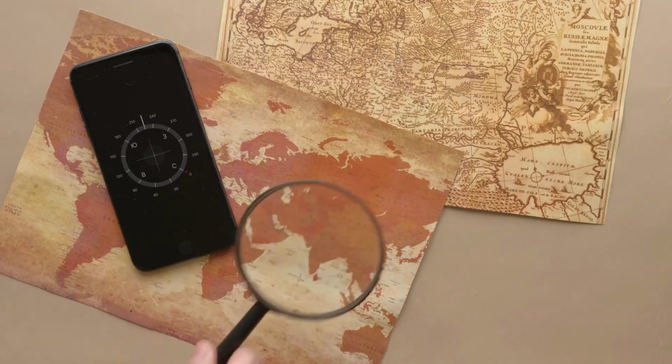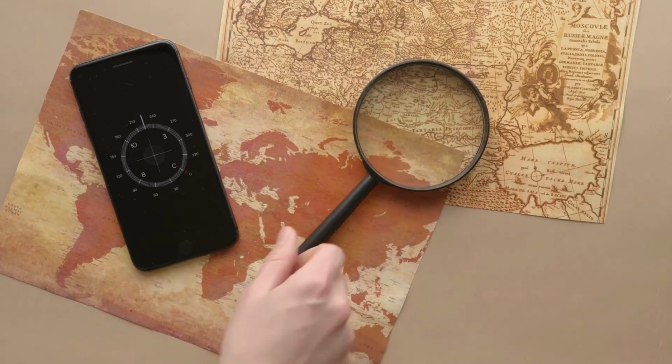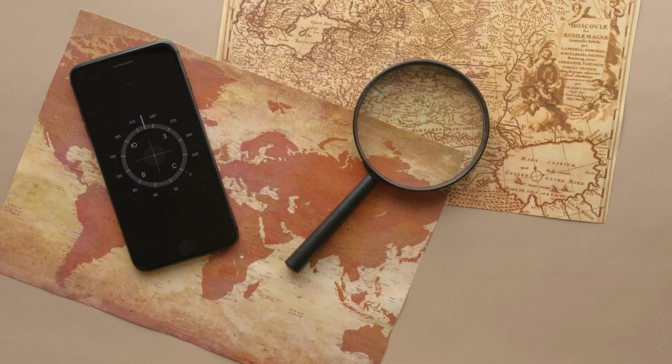So, next time you're planning a trip, don't forget to download your Google Maps offline for a stress-free and seamless navigation experience.